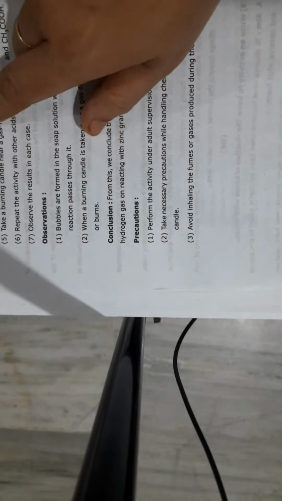For this they have given the activity: place a few pieces of granulated zinc metal in a test tube, add 2 ml of sodium hydroxide solution, warm the contents in the test tube, and pass the gas being evolved in the soap solution. When zinc granules react with sodium hydroxide, Zn plus NaOH forms Na2ZnO2 plus hydrogen is liberated. Only zinc will react with sodium hydroxide to liberate hydrogen. Take a burning candle near the gas-filled bubble. The gas will start burning with a pop sound. Repeat the activity with other acids like HCl, HNO3 and CH3COOH. Observe the result. See the bubbles formed in the soap solution when the gas is evolved.